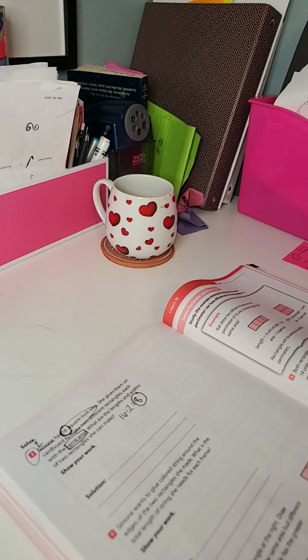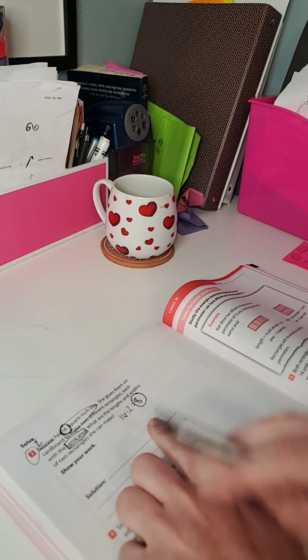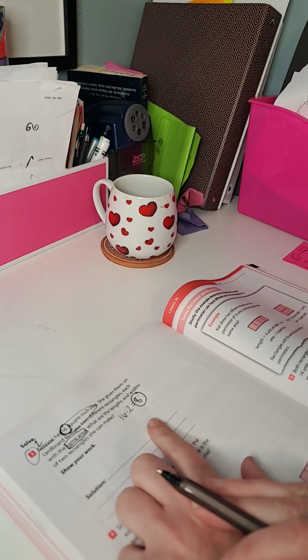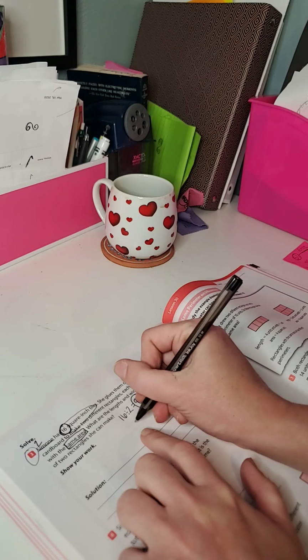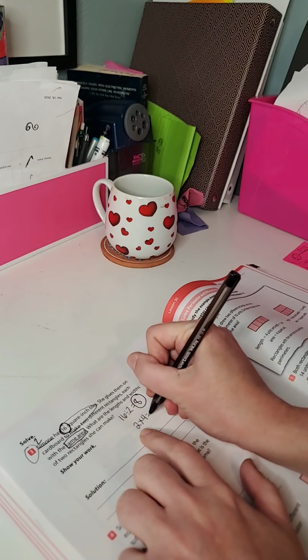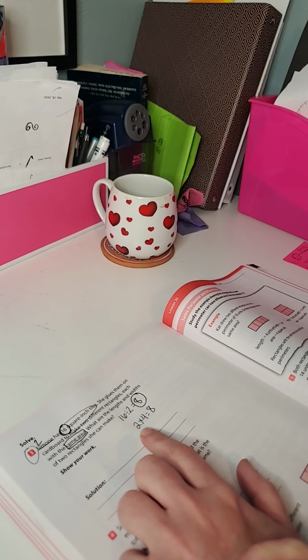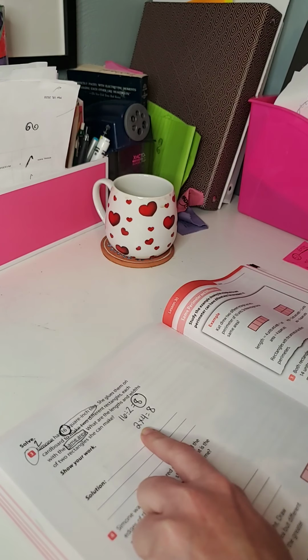Pause this if you have not. I want you to give it a chance and try to figure that out. So let's think of one thing that can equal 8. I know that 2 times 4 can equal 8. And then you're really not left with a lot of choices.